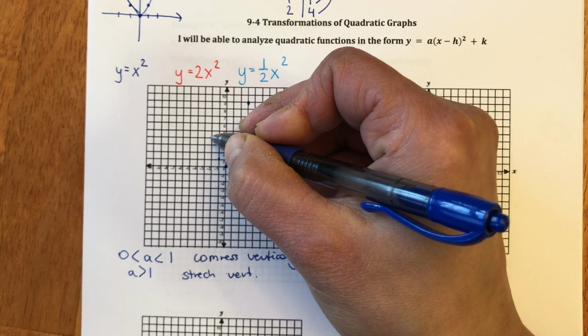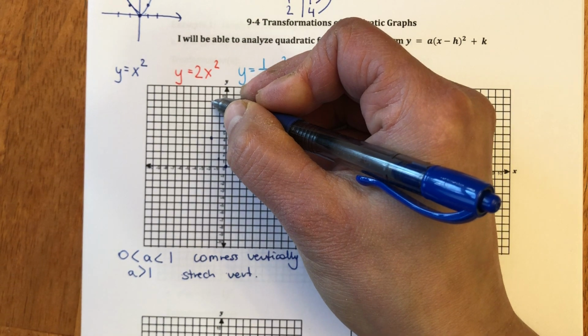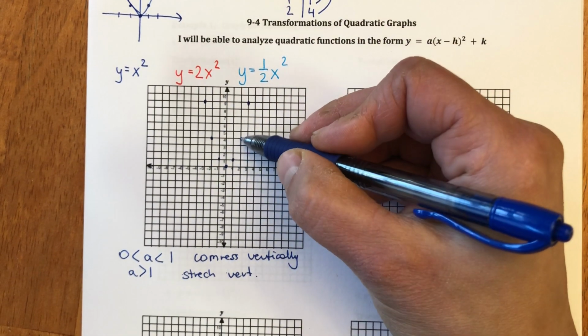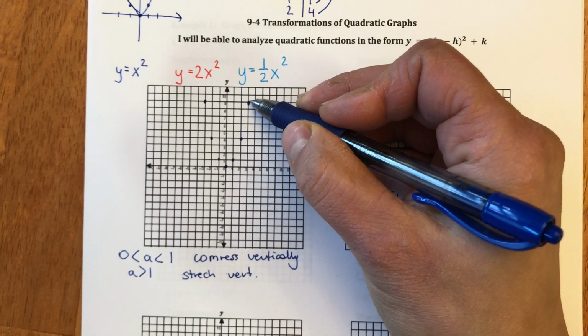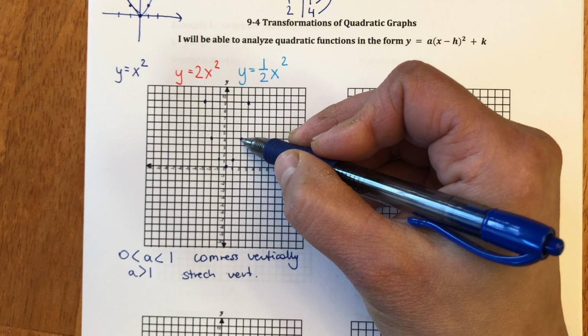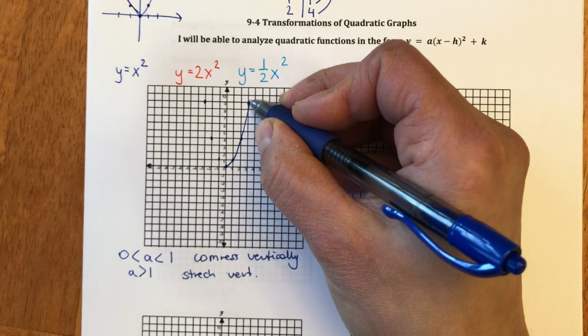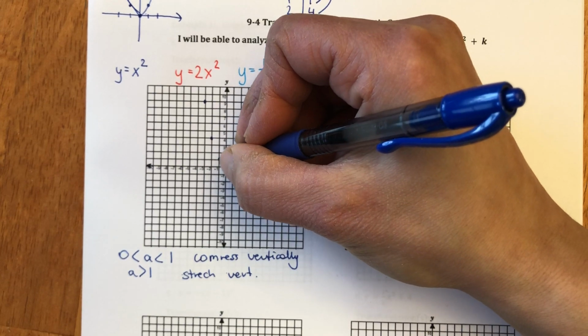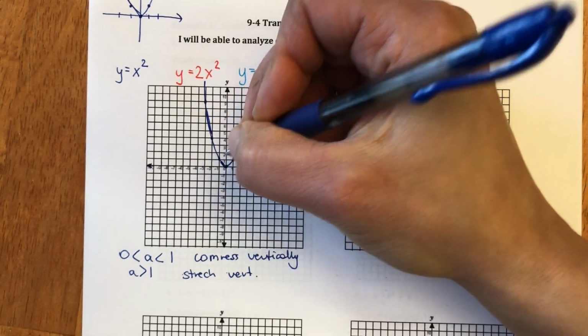All right, 2 points, and then 1, 2, 3, 1, 2, 3, 3 points. Going from this point to this point, 1, 2, 3, 4, 5 up over 1. So first one is 1, 3, 5. All right, let's remember that. This is my parent graph. I haven't done any transformations, I just graphed the parent graph.